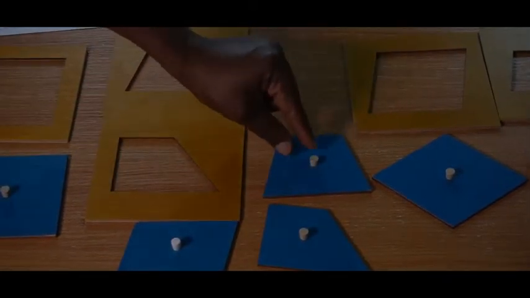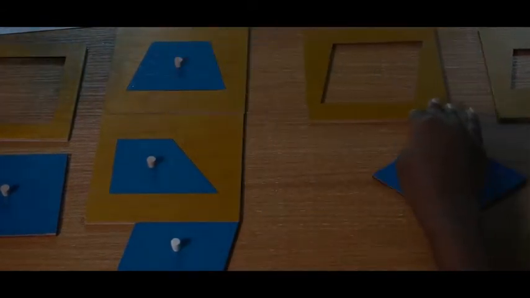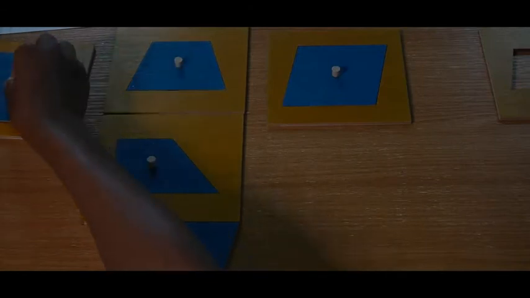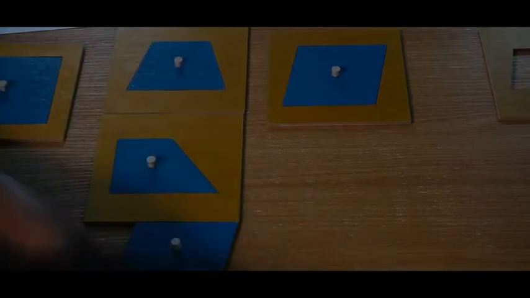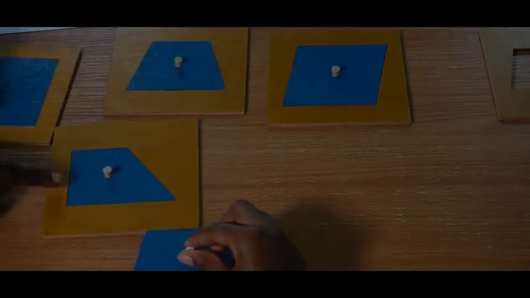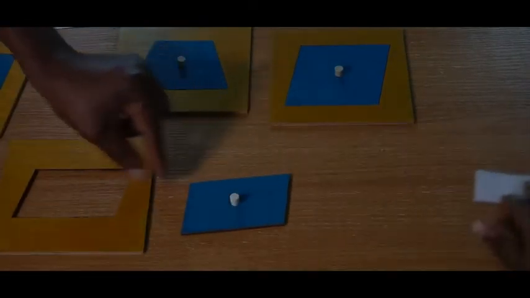Maybe we should put these back to their frames. Put the rhombus back into its frame. And put the square back into its frame. You already know that. Put the rectangle back into its frame. So now let's focus on the parallelogram. You can bring the parallelogram forward. And the frame. Yeah, so this is a parallelogram.